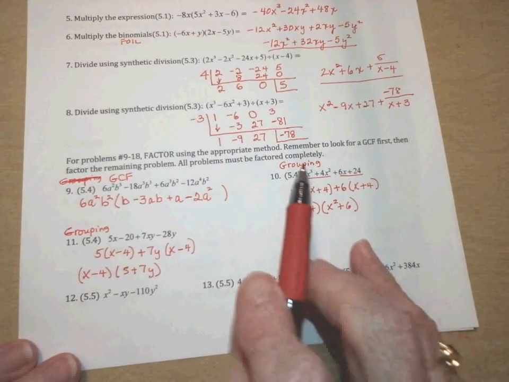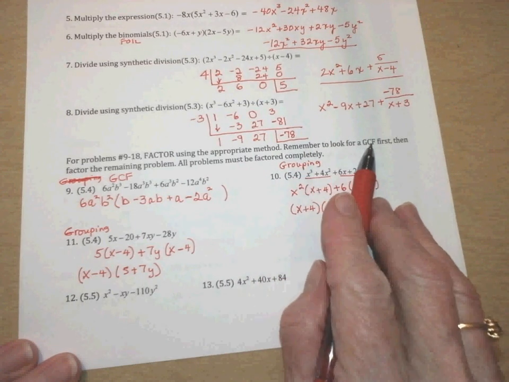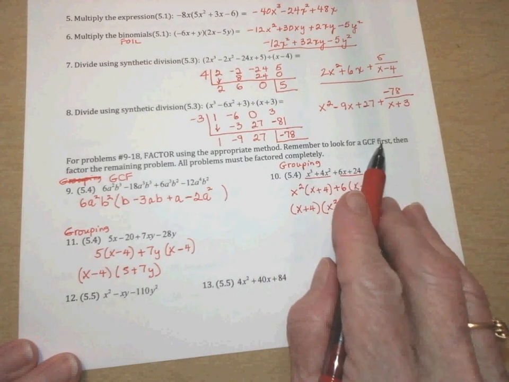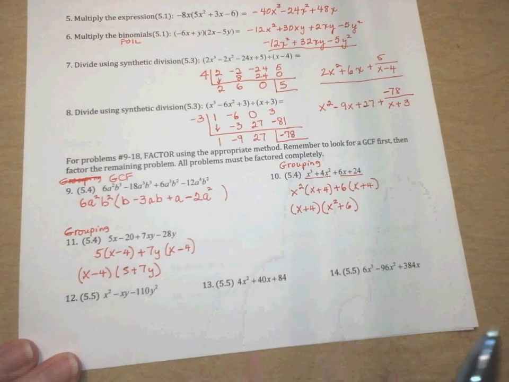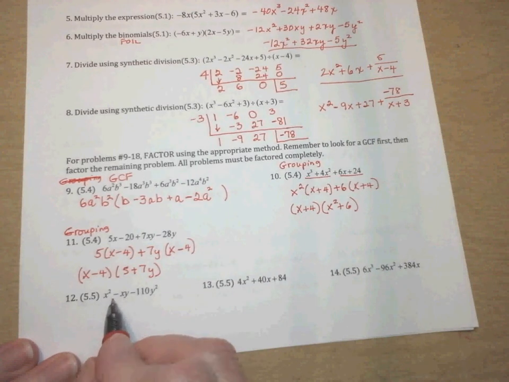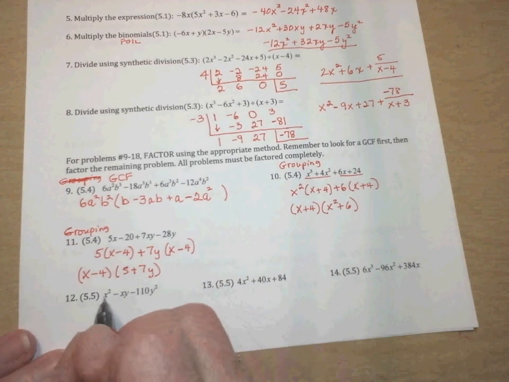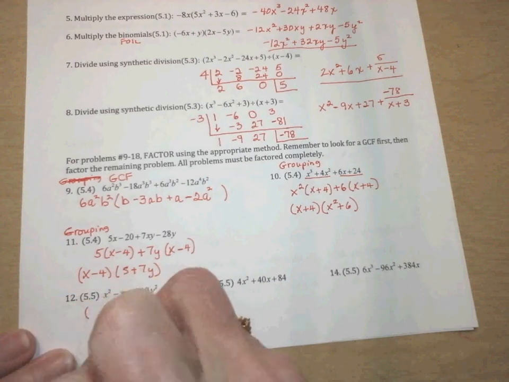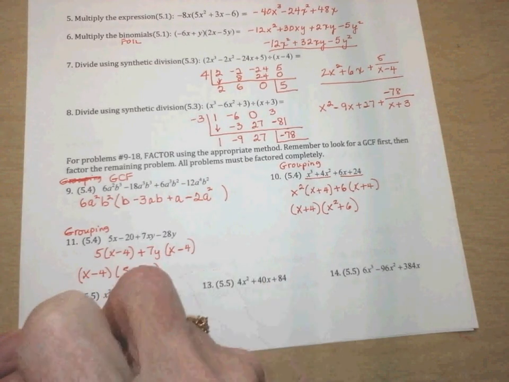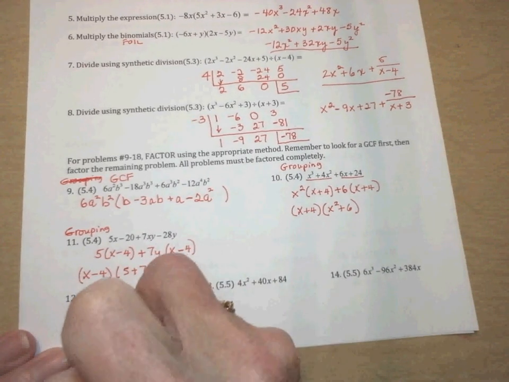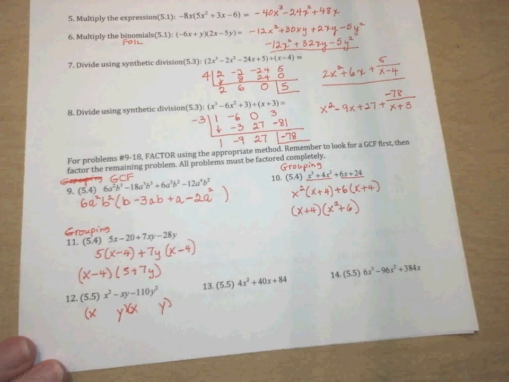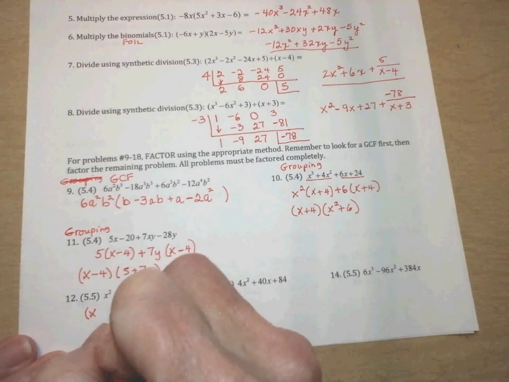Okay, the bottom 3 problems are trinomials. And at the top in the instructions it says remember to look for a greatest common factor first, then factor the remaining problem. All problems must be factored completely. Okay, so here there is no greatest common factor, so I'm just going to work with my x's and my y's. Since there's x's in the front, I'm going to put an x in the front of each parentheses. And since there's y's in the back, I'm going to put a y back there. So be careful on your test when you type this stuff in that you put an x in the front, a y in the back.